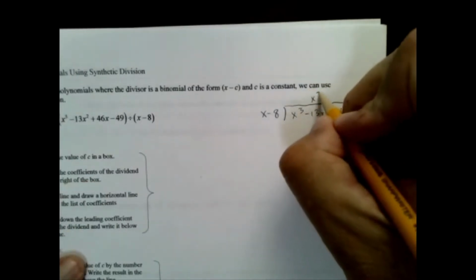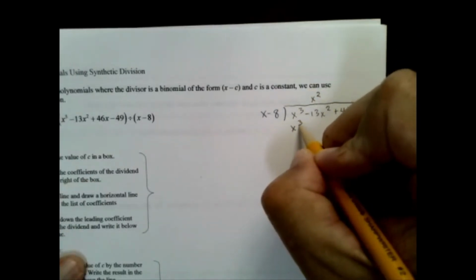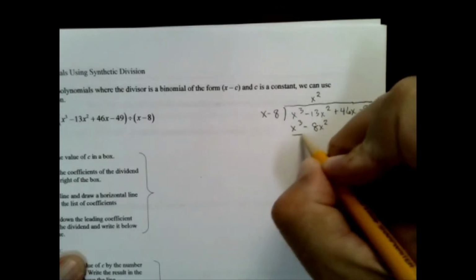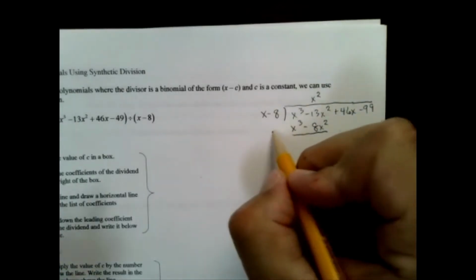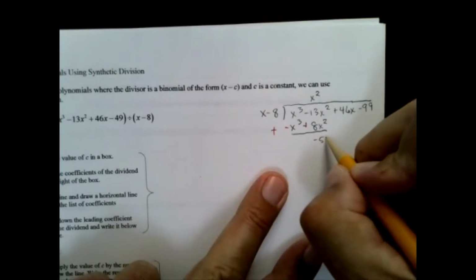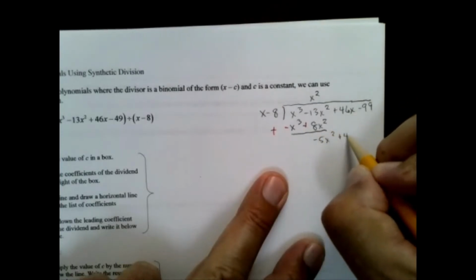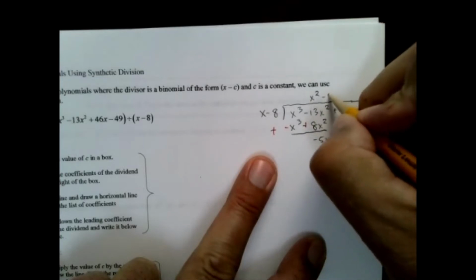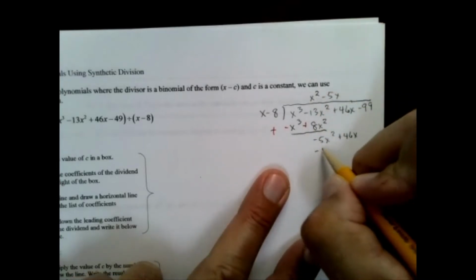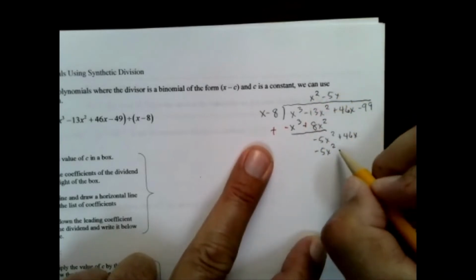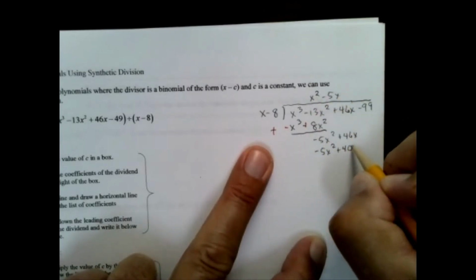x squared gives me x cubed minus 8x squared. I'm going to subtract, which is add the opposites. I now have negative 5x squared plus 46x. Again, let me know if I mess up. Negative 5x gives me negative 5x squared plus 40x.